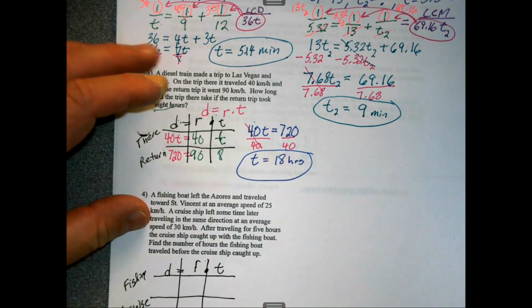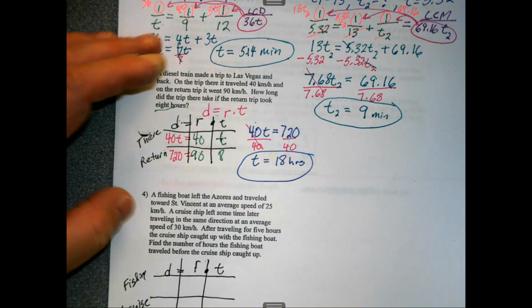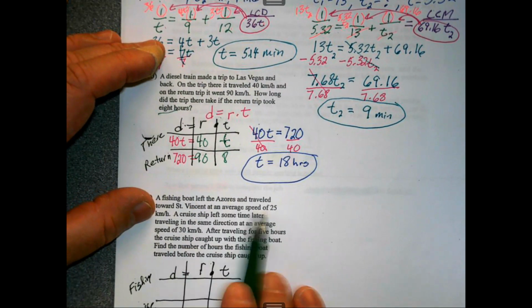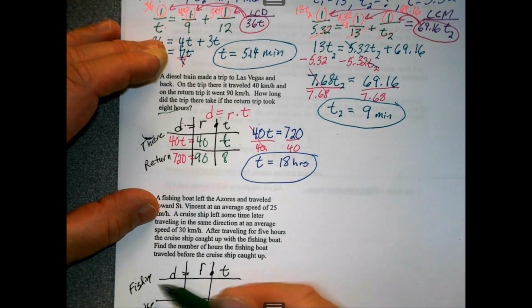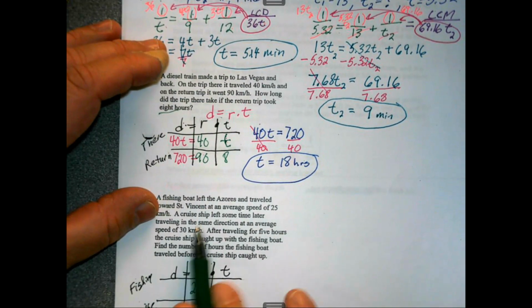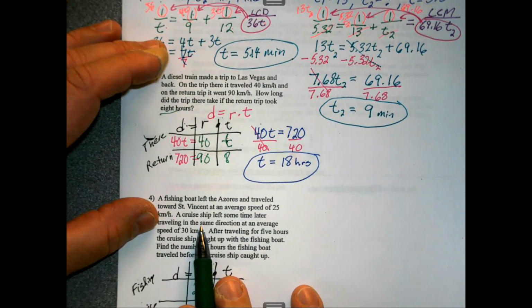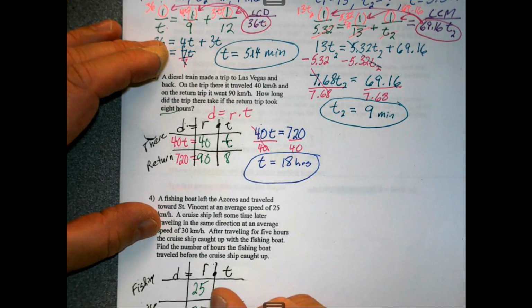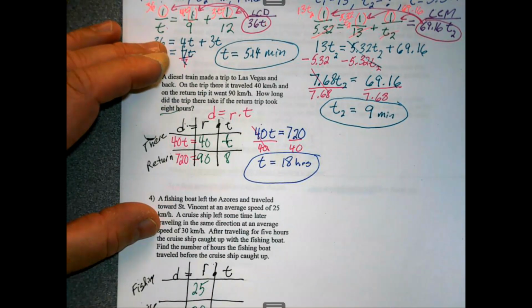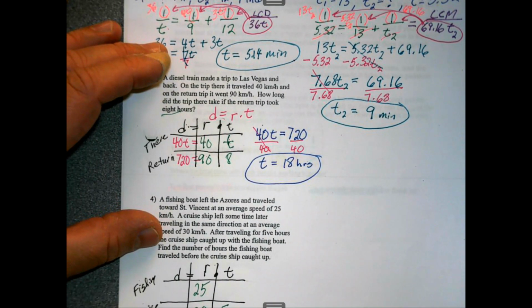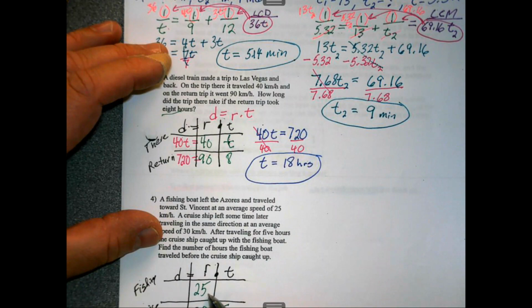All right, let's see what they give us here. The Azores traveled speed 25 kilometers. So I know the fishing vessel was 25 kilometers per hour. The cruise ship, 30 kilometers. And it took 5 hours for the cruise ship. So what are we looking to find here? The time of the fishing, right? This one.